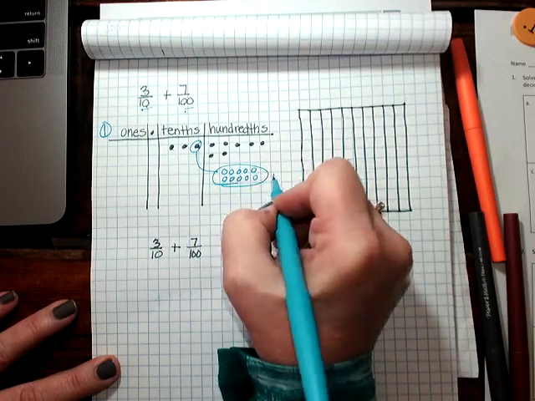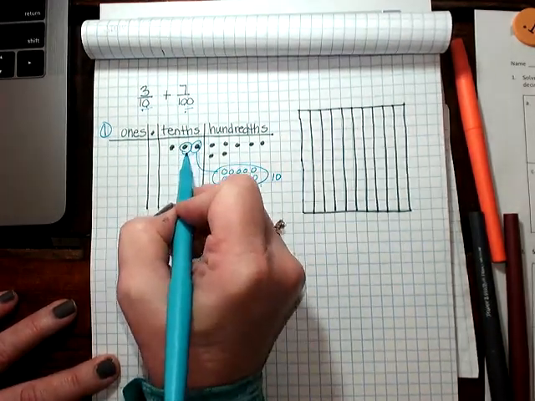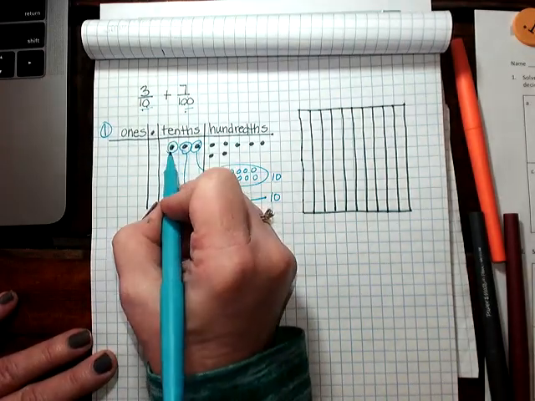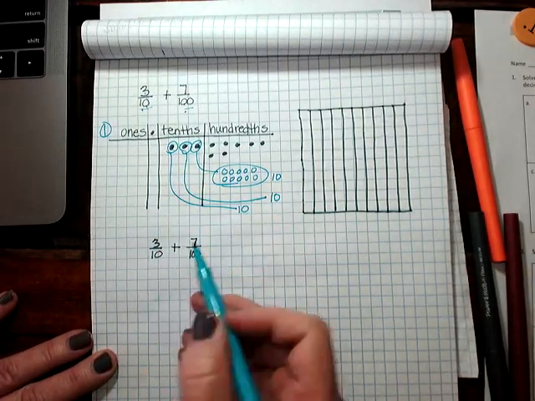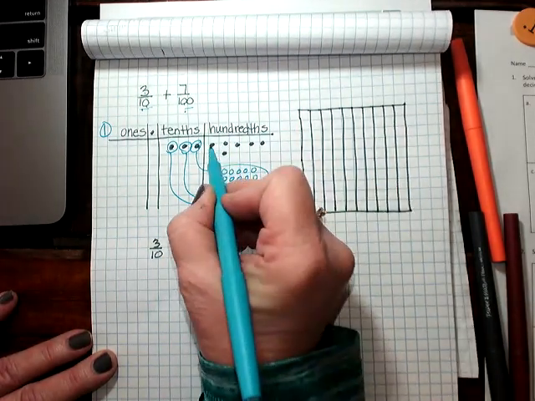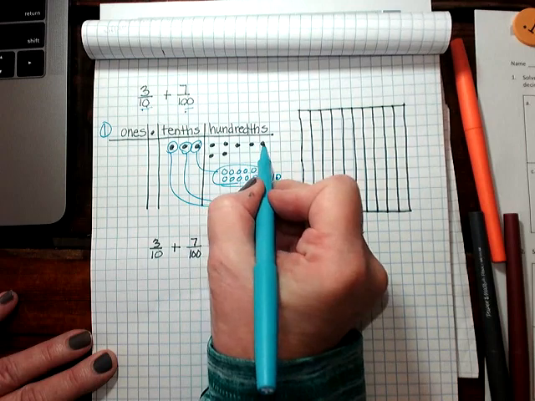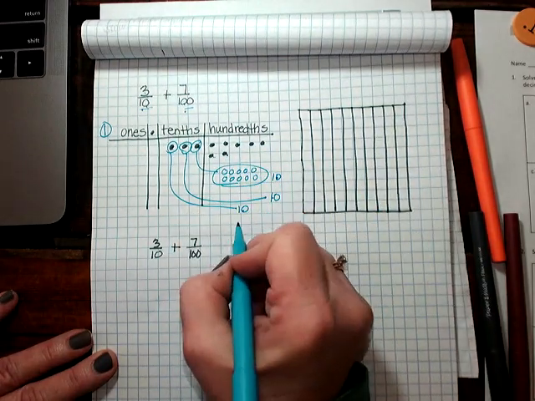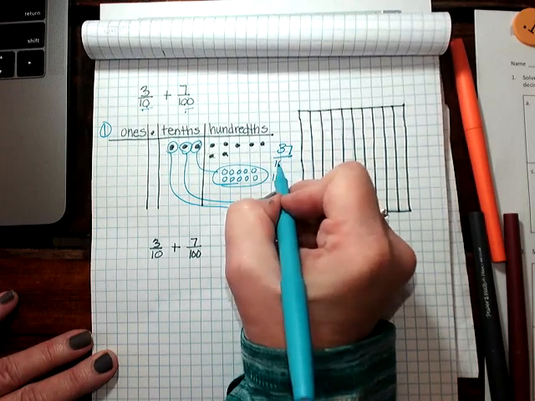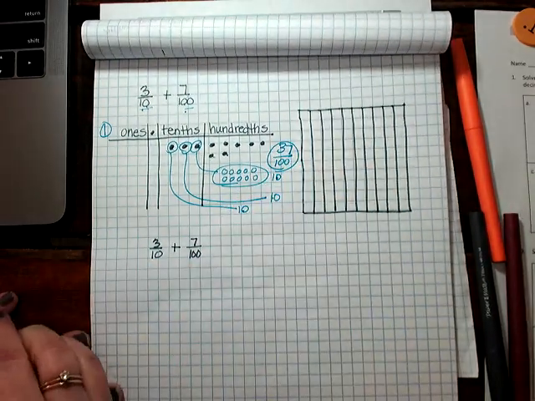Remember that? This one's going to come over here, and it's also going to be 10. And this one's going to come over, and it's also going to be 10. So if I add those up, 10, 20, 30, 31, 32, 33, 34, 35, 36, 37, I'm going to have 37 hundredths. That's what it's going to be.